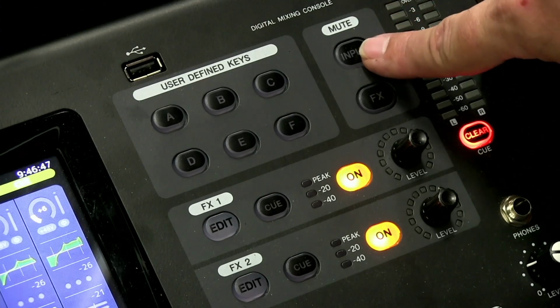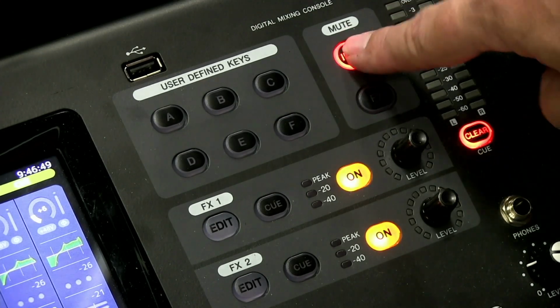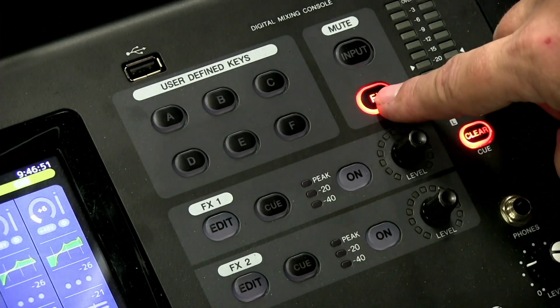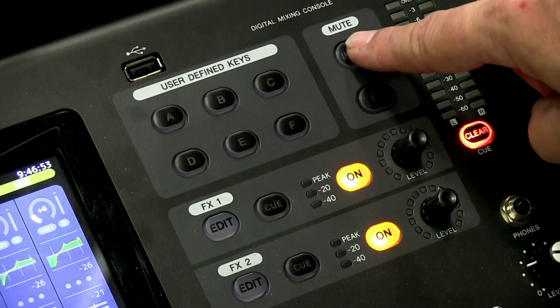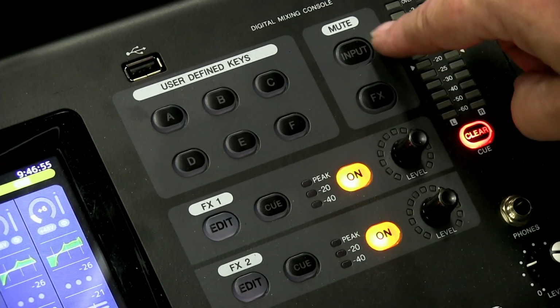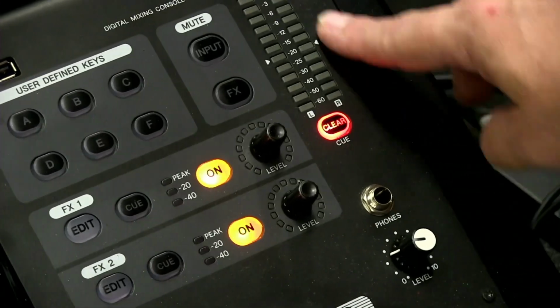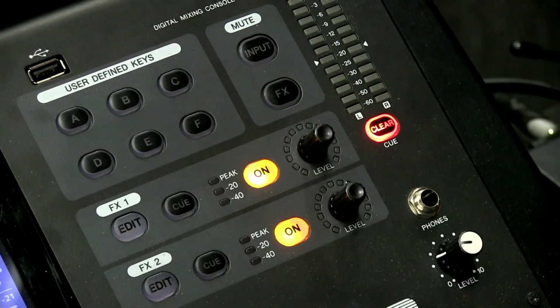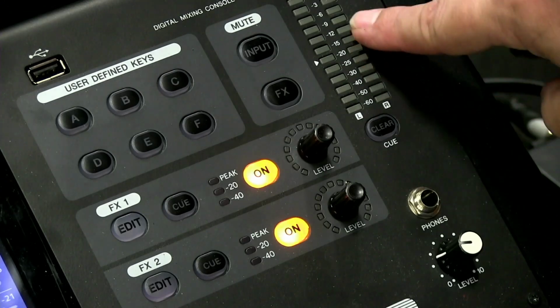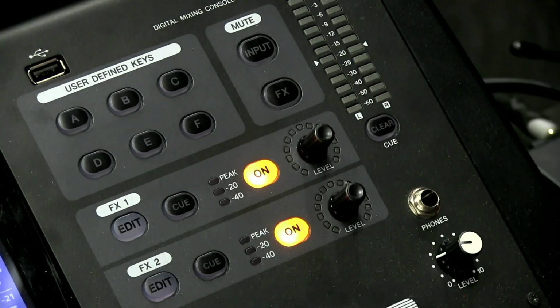You can mute the inputs, or you can mute sound effects from here. And that's a very powerful tool. That's very helpful as well. On over here to the right, these are audio meters. So when you have things that are going through those meters, you'll see things start to jump on these meters.